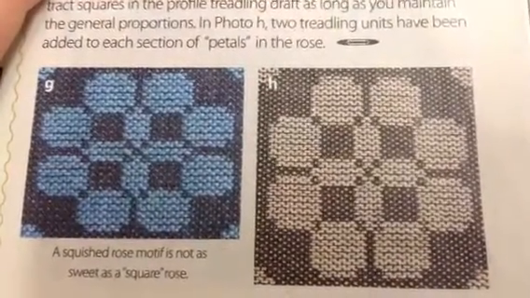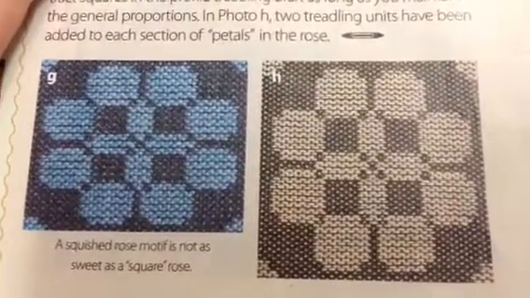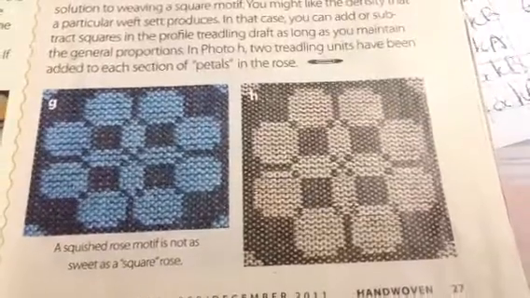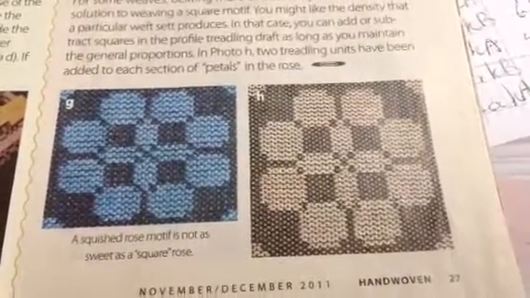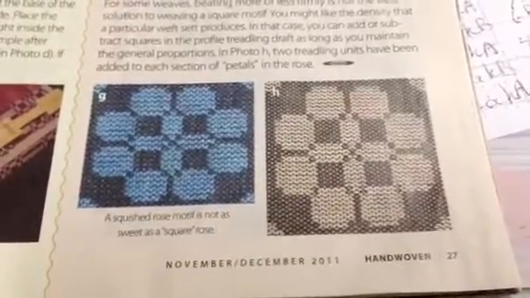And often, ideally, you have the same number of picks in your warp and in your weft, but usually things are not ideal, and you need to make those kinds of adjustments. So is how tightly you weave factored in? Yes, how tight you beat, definitely. That can change this structure.